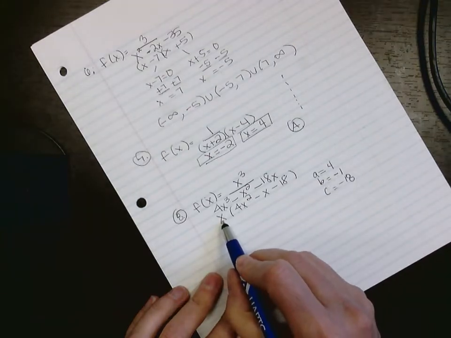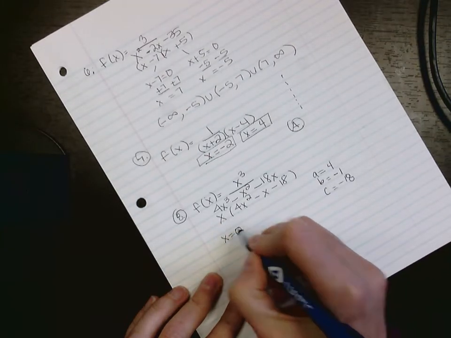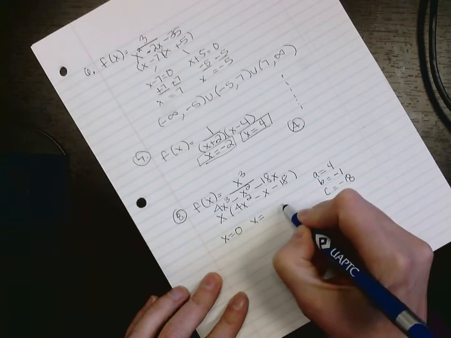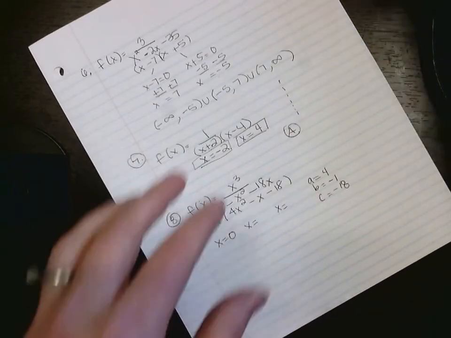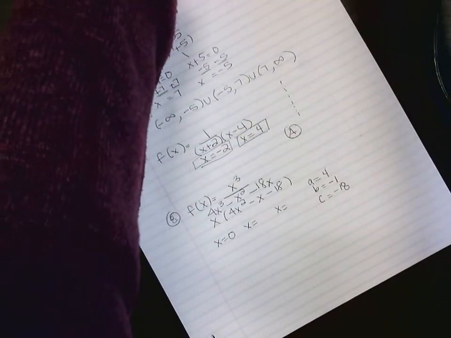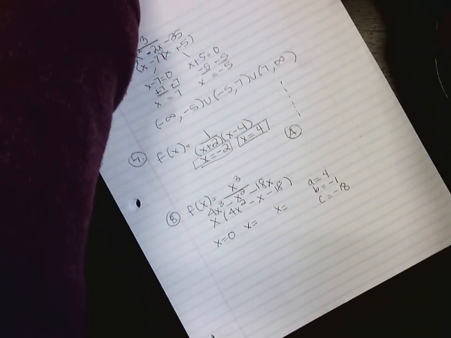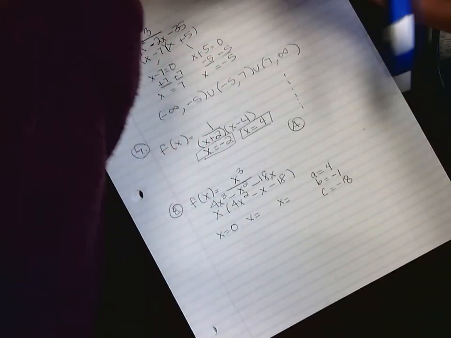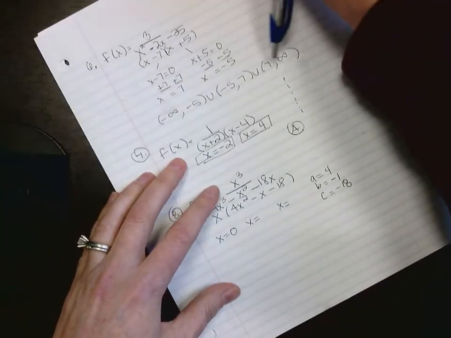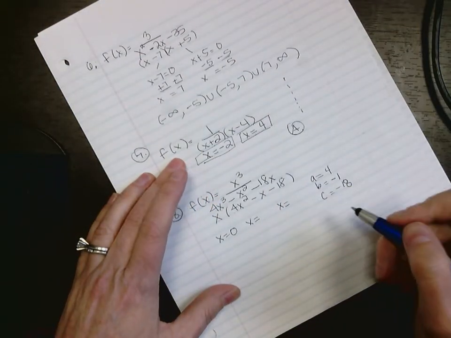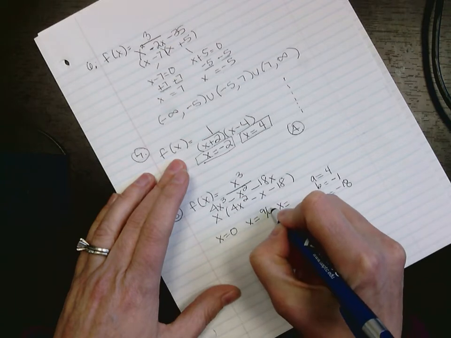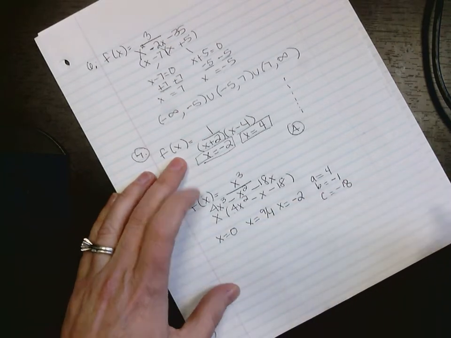So this creates a 0, x equals 0. The other two come from your quad program. So when you punch those in, you would get 9/4 and negative 2 as the other two zeros.